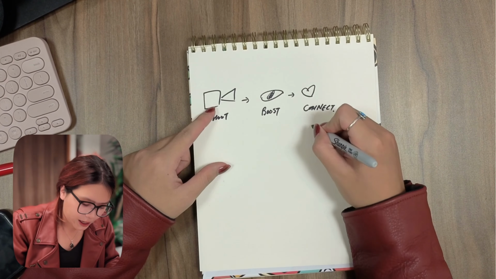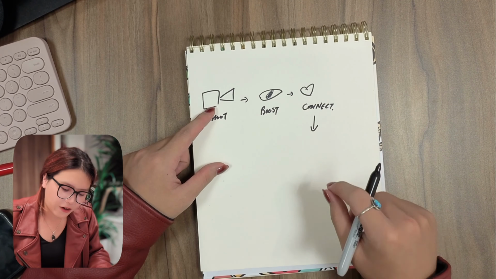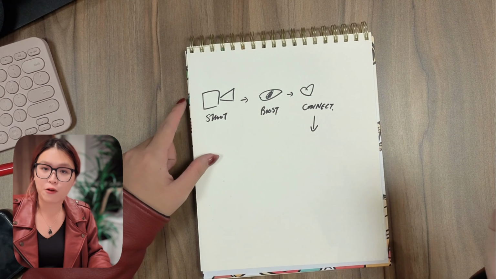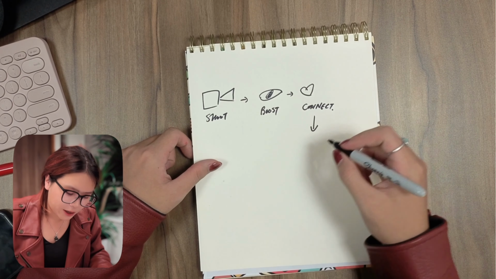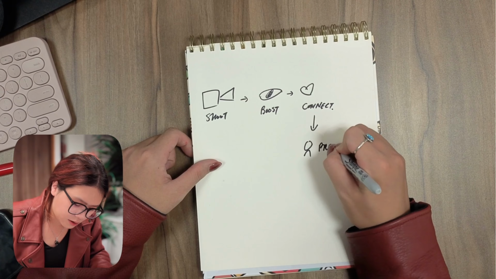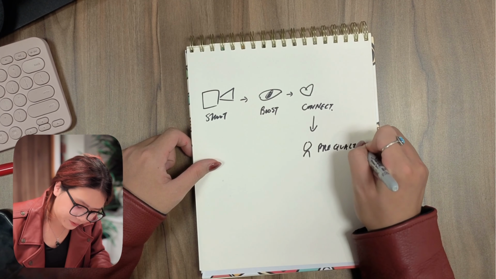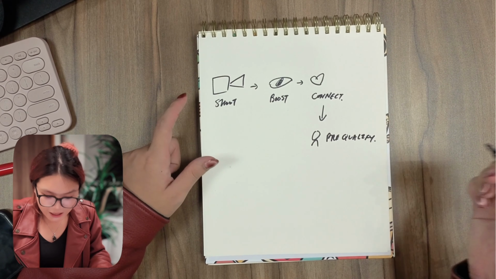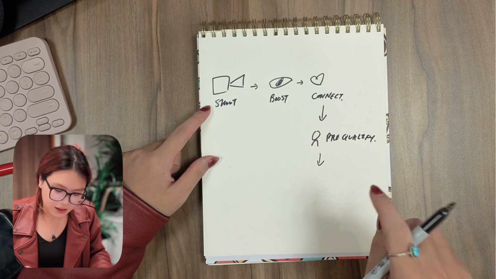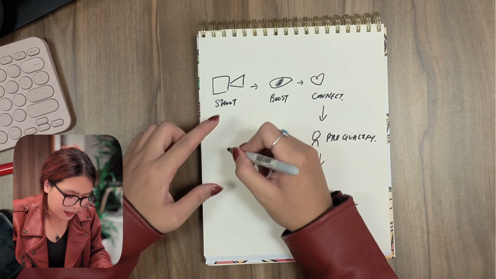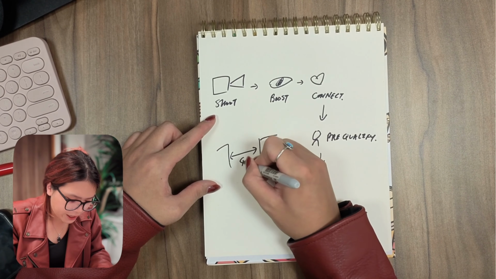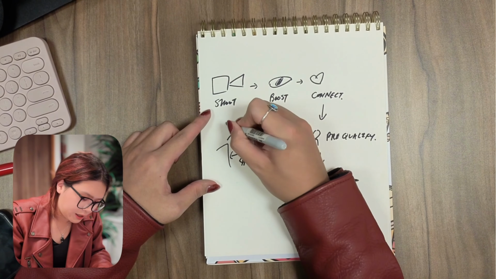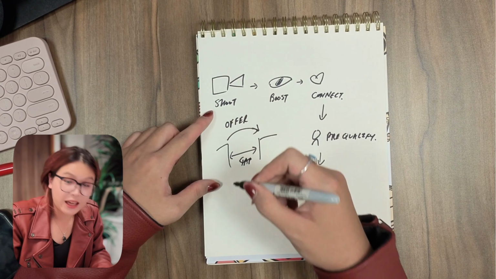Okay, once I connect, most of the time through the connecting, I will find out whether or not this person is my ideal customer profile or business profile. So what I'm actually doing is pre-qualifying. Okay, once I pre-qualify them, if there is a genuine interest in what I'm offering, we talk about the gap, right? Solving the gap, you're providing the offer, aka your solution.